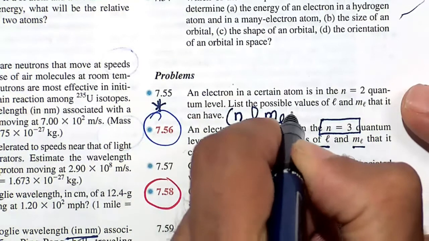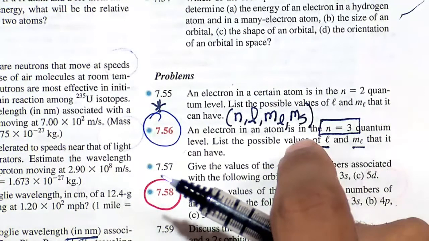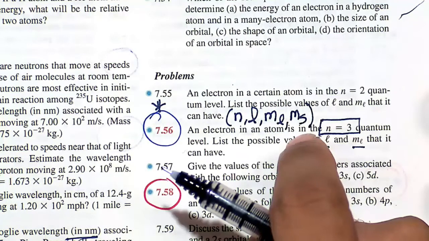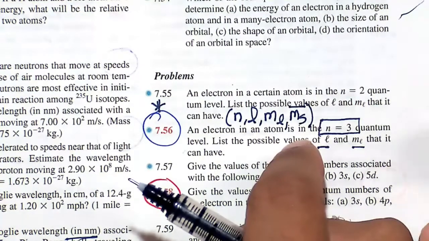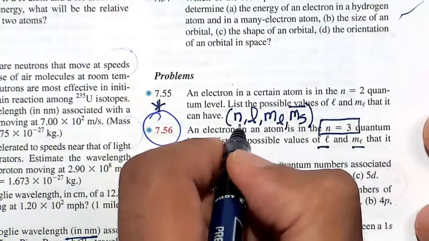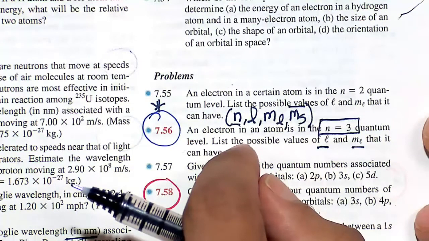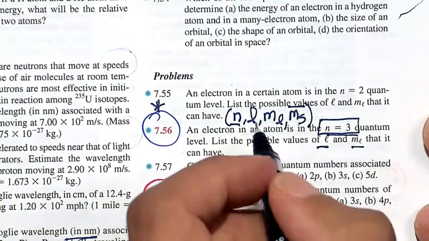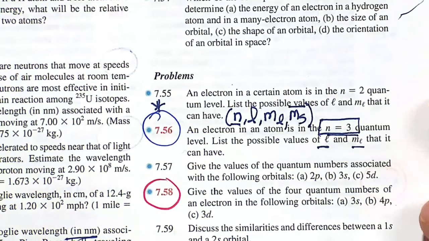And then finally, the easiest one is the 4th quantum number, which is the spin quantum number. Is it going to be spin up or spin down? Plus 1/2, minus 1/2. This quantum number is easy because the electron will go either spin up or spin down. The first one is easy because you just look at the row of the periodic table it's in. So here we're looking at the 3rd row of the periodic table. These two take a little bit of caution. So let's go ahead and look at problem 756.